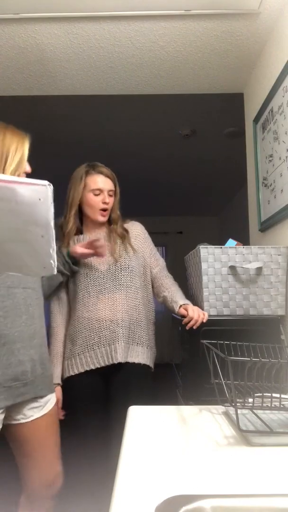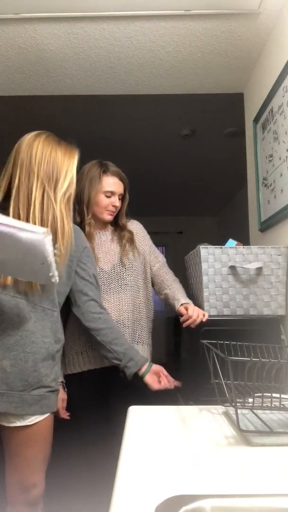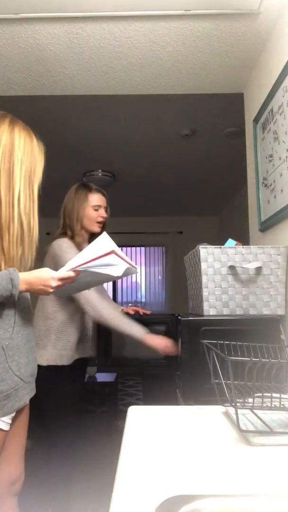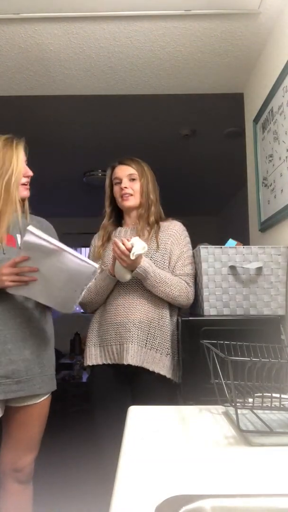5, 4, 3, 2, 1. It's hot! It is warm. Wow. Our hypothesis was correct. So we conclude that our hypothesis was correct, that the rice would warm up in the sock. Wow, what do you know? That's it.